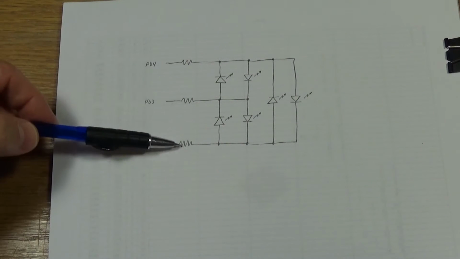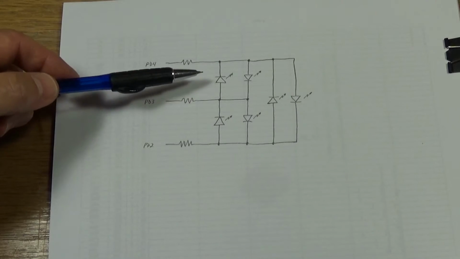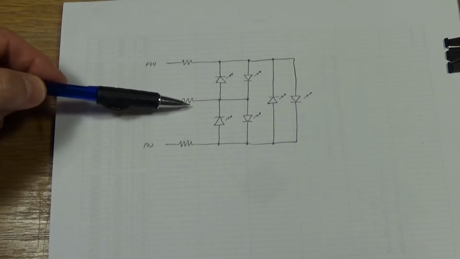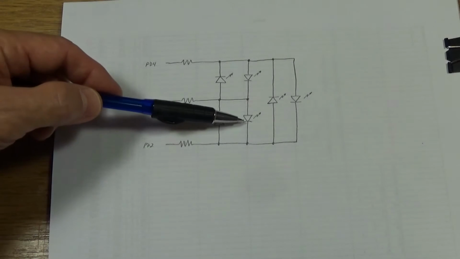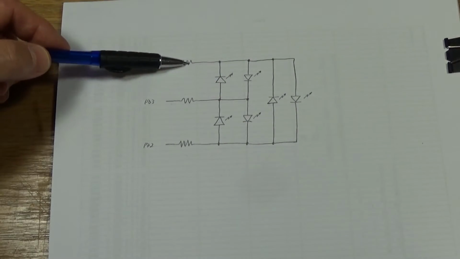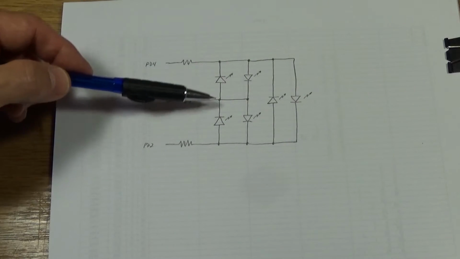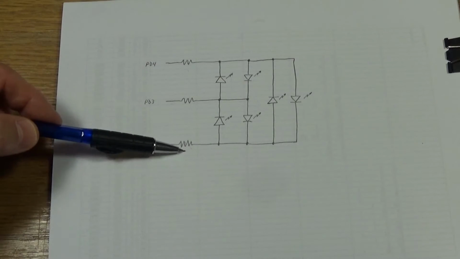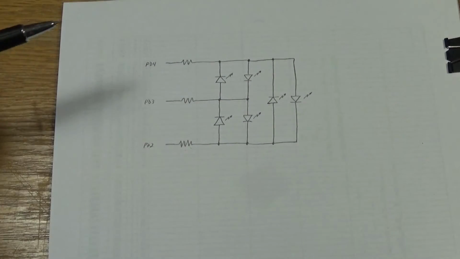There's a resistor on each of the I/O pins, and then you can see how these LEDs are hooked up. So between each pair of pins there's a pair of LEDs that are pointing in opposite directions. So between these two pins you've got these two diodes, between these two pins you've got these two diodes, and then between the outside pair of pins you've got these two diodes.